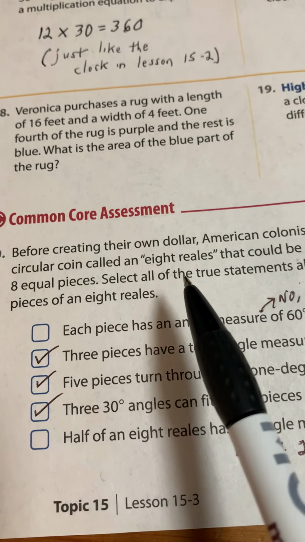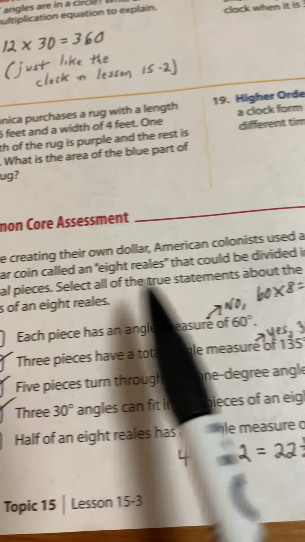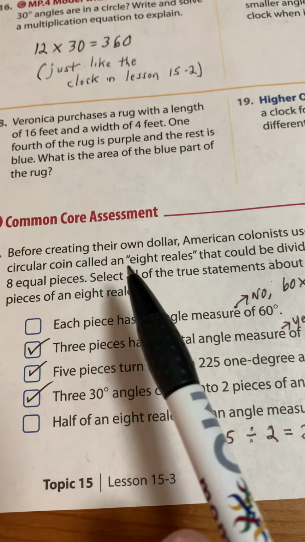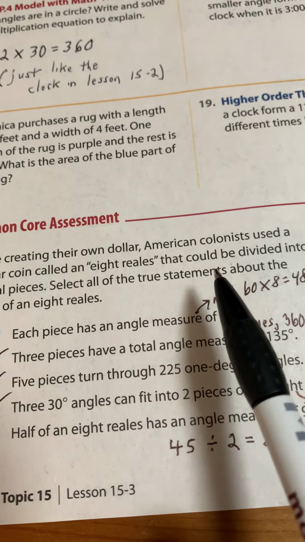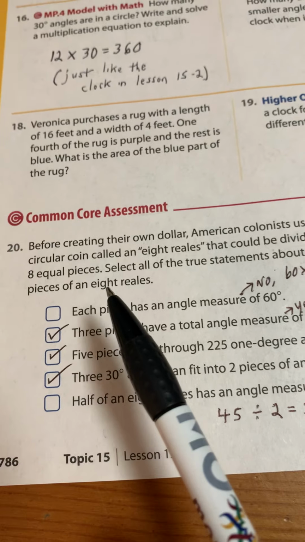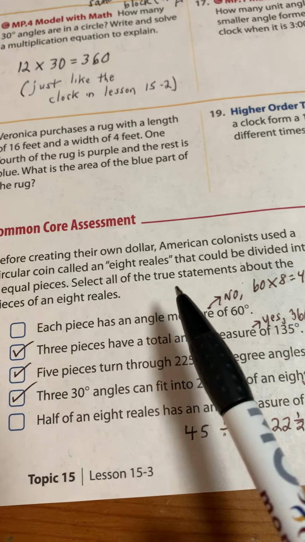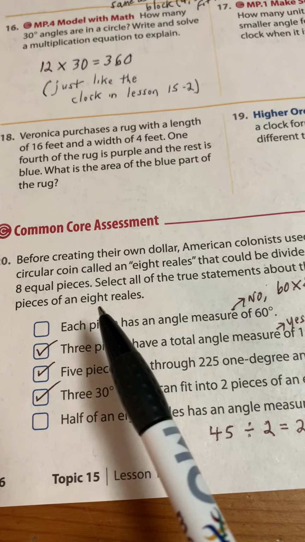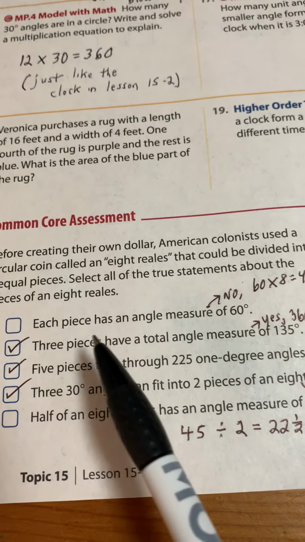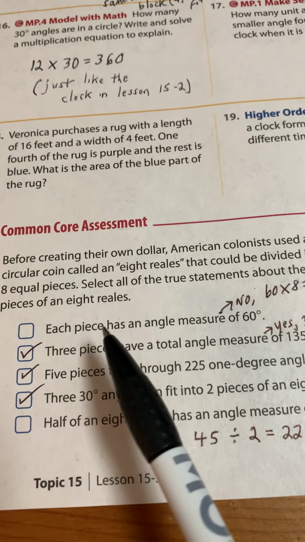Before creating their own dollar, American colonists used a circular coin called an 8 reals. That could be divided into 8 equal pieces. Select all of the true statements about the pieces of the 8 reals. Okay, so we're going to try and figure out whether these are true.